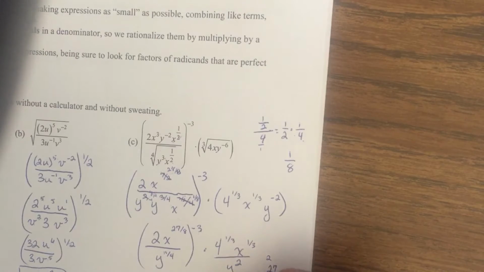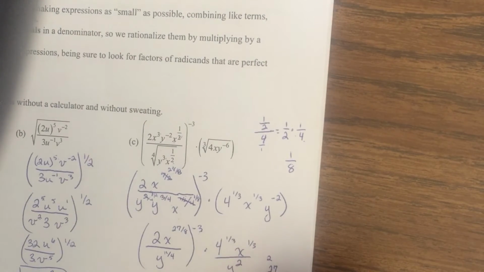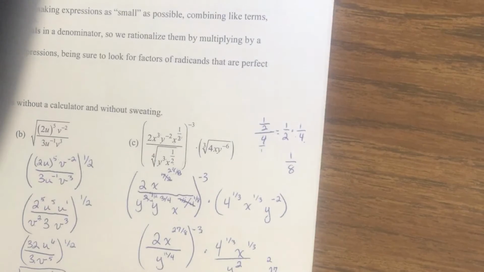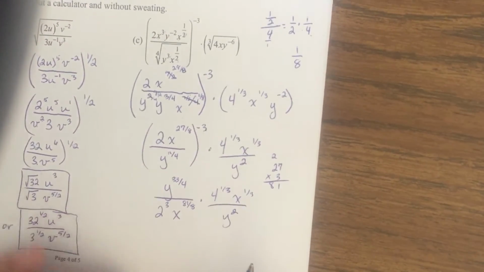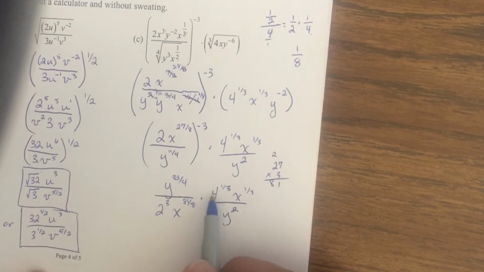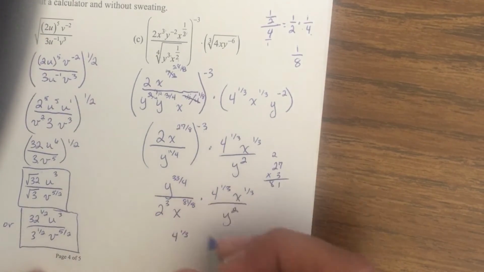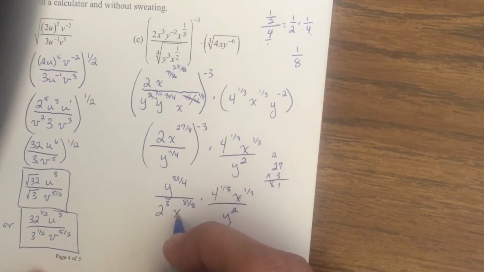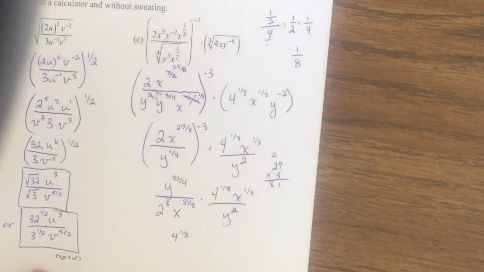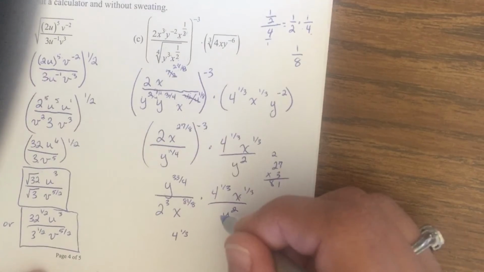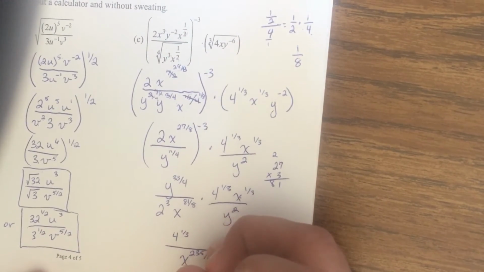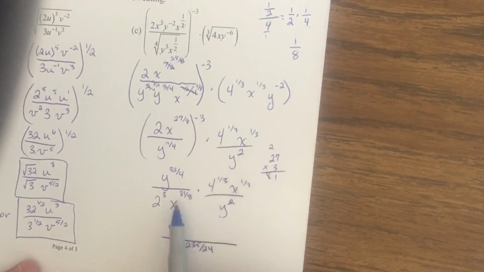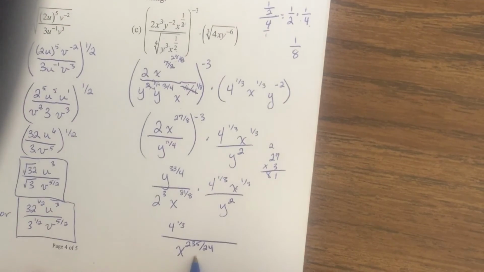So 4 to the 1/3, x to the 1/3, y squared. Now we can combine this way instead of up and down because we've already finished all of that. So this 4 to the 1/3 is going to stay on the top. X to the 1/3 and x to the 81/8, we need to put those together. When I get common denominators and I combine, I end up with x to the 235 over 24. And it's in the denominator because that's larger. So when you get common denominators, you can subtract and you'll end up with that in the denominator.